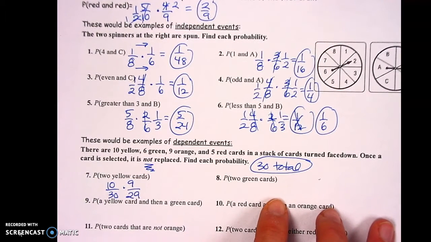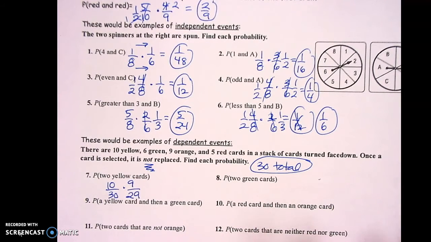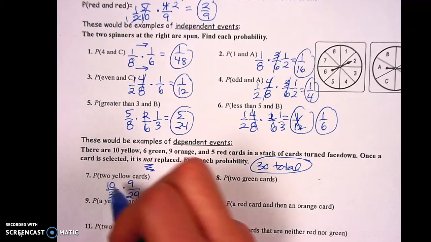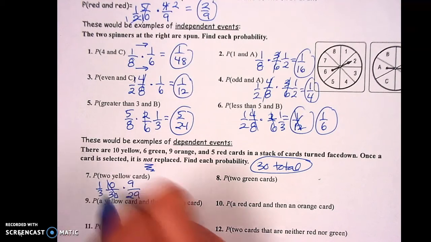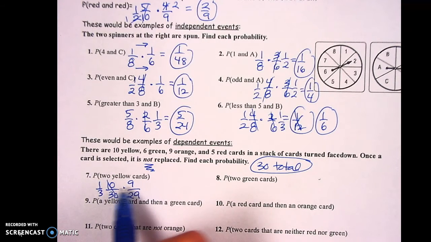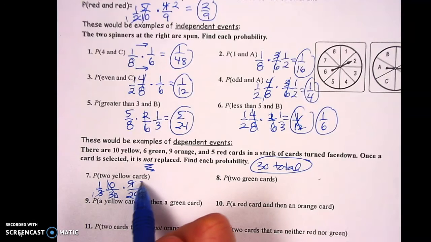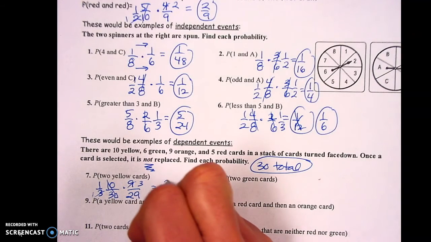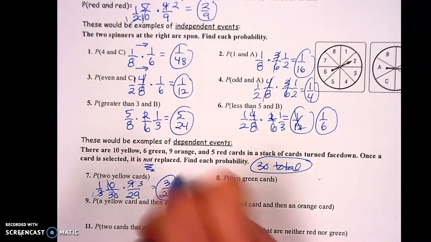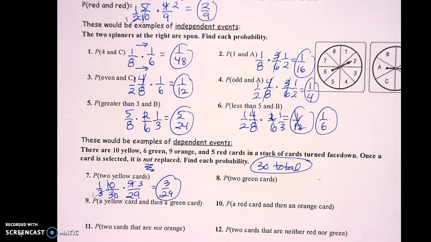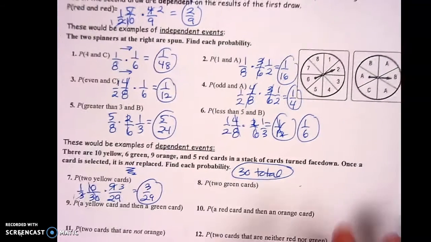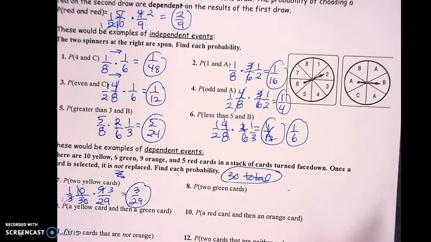So we're going to be working with some big numbers here, so I hope we have some simplifying that can take place. I do. 10 over 30 reduces to 1/3. I can also cross-cancel. 3 goes into 3 once, goes into 9 3 times. Multiply across, final answer, 3/29. So let's try another one of those. Very similar. What's the probability of picking 2 green cards?